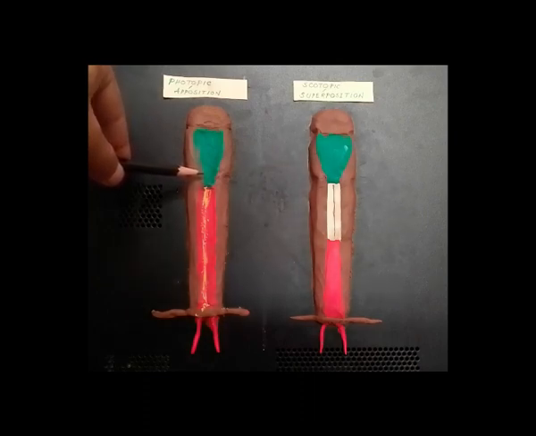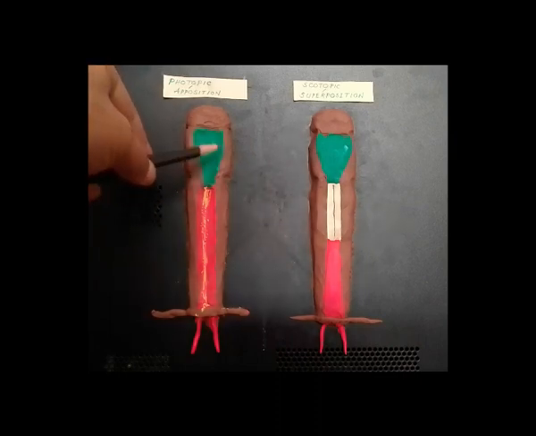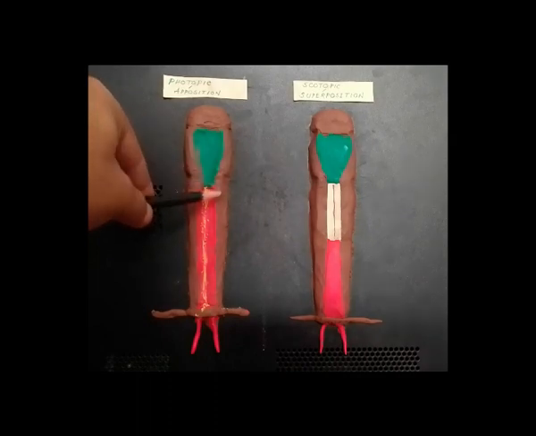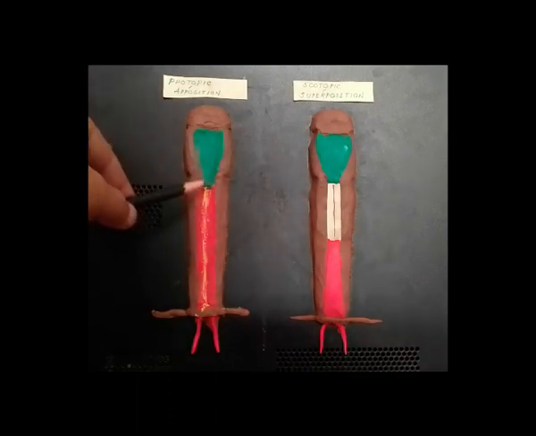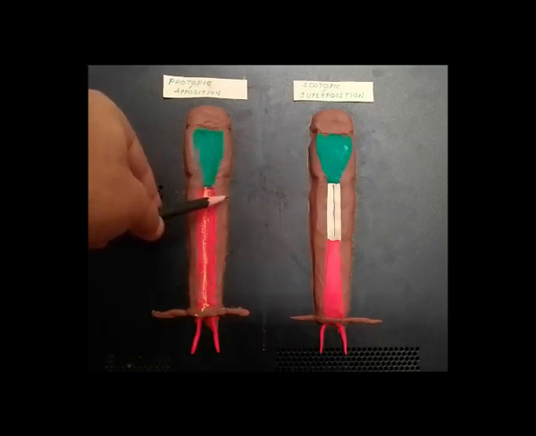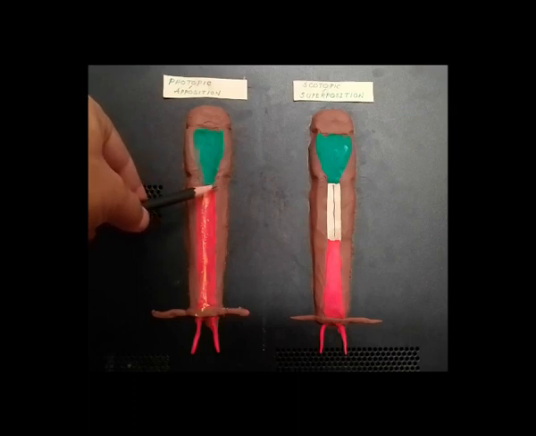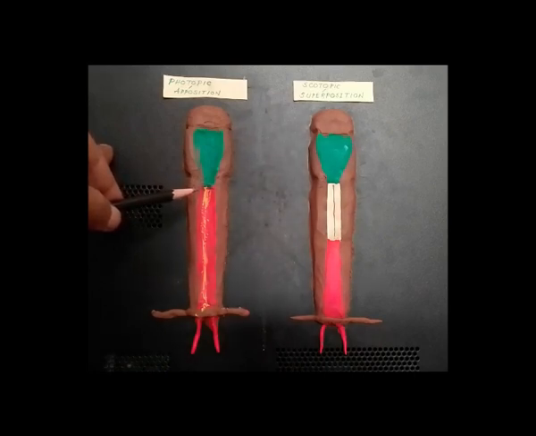Also, the light which is focused at angles is absorbed by the screening pigments located in the cytoplasm of the pigment cells surrounding this type of ommatidium.